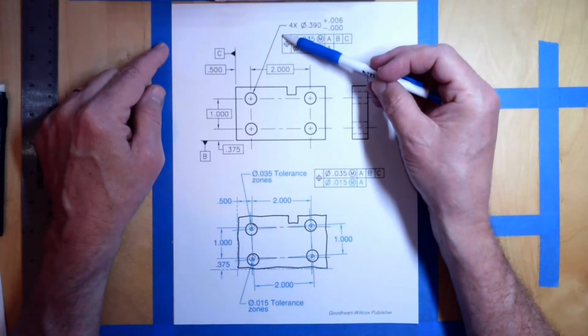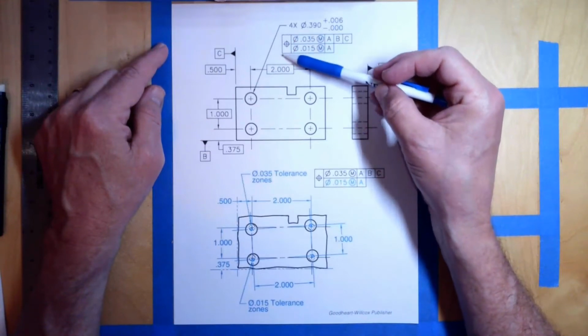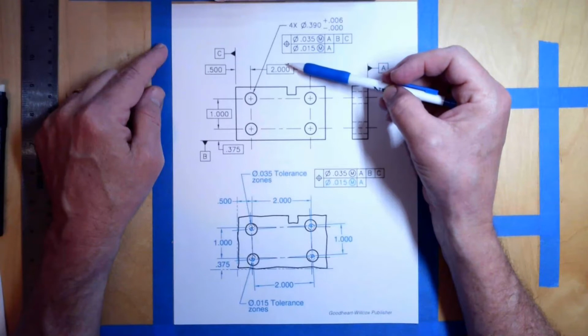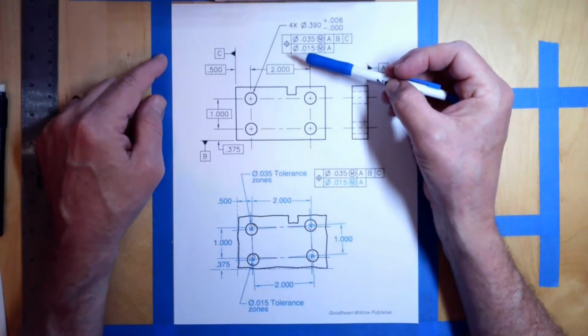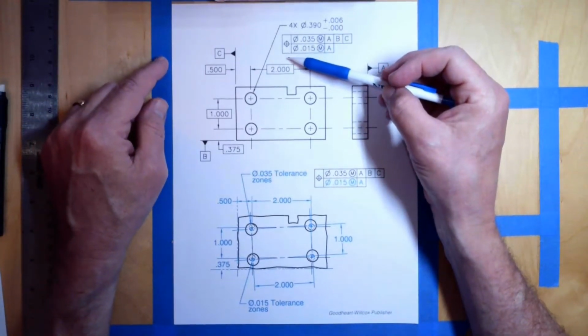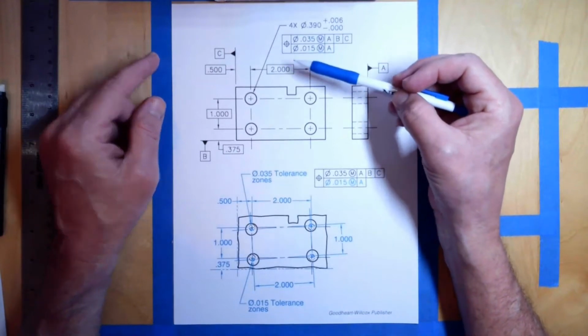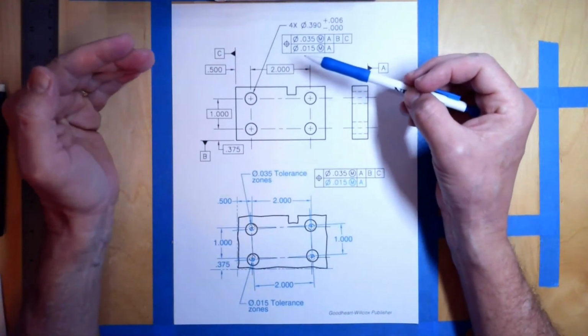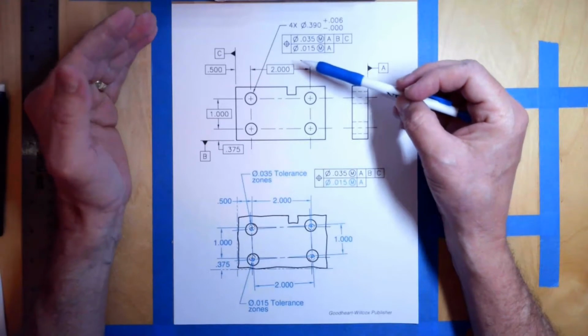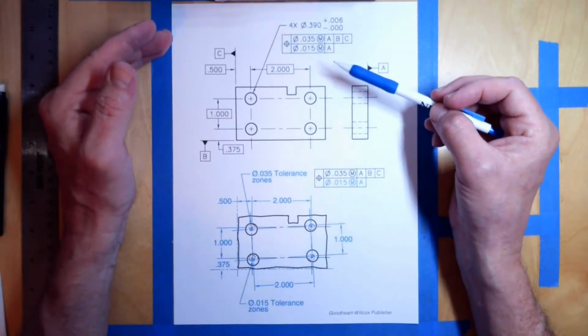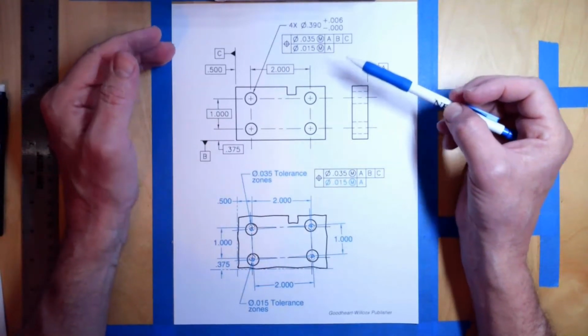But importantly, we have a single tolerance symbol. Okay, that's an important distinction and signal that we're talking about composite positional tolerancing.